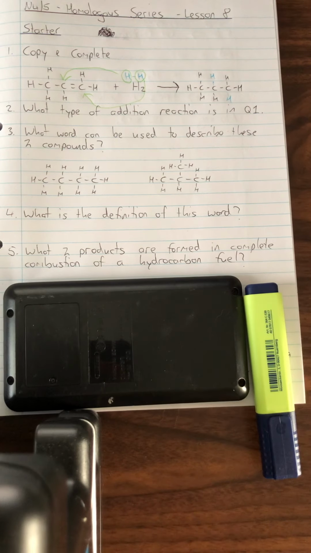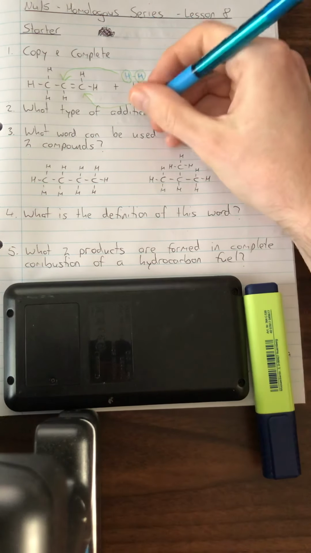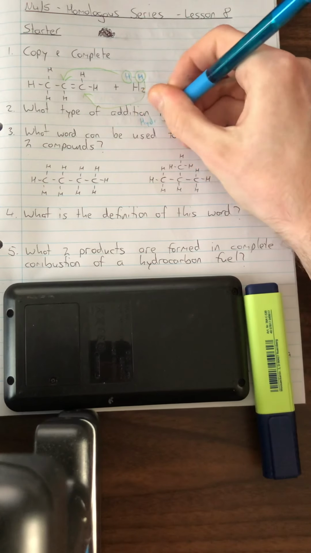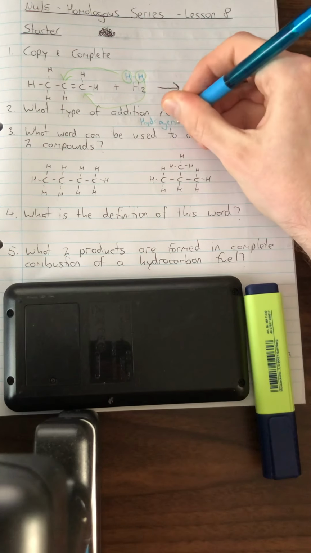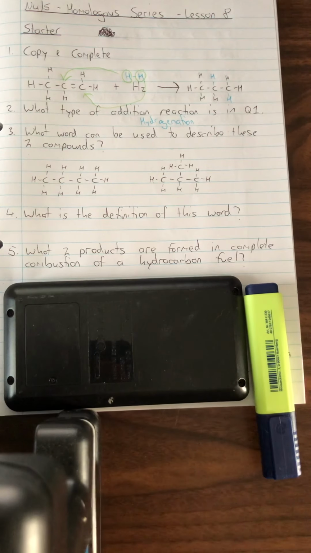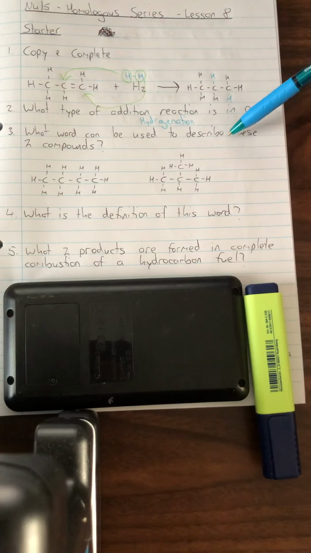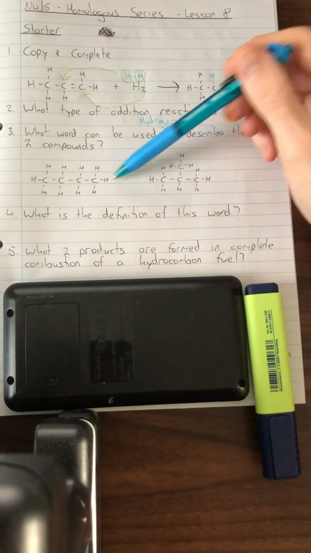Right, what type of addition reaction is in question 1? We're adding hydrogen, so that is hydrogenation. And you need to know that. If we were to add chlorine, it would be chlorination. If we were to add bromine, bromination. If we added water, hydration. Right, question 3, what word can be used to describe these 2 compounds?